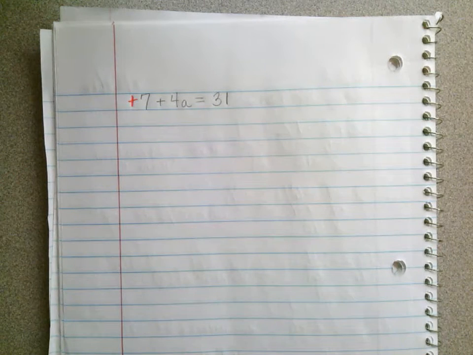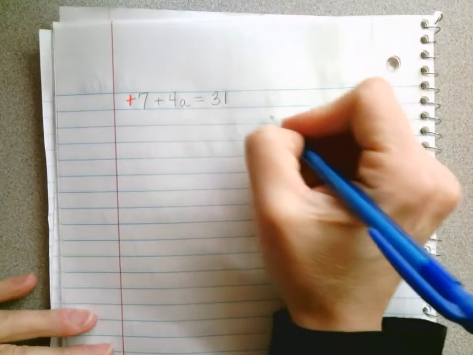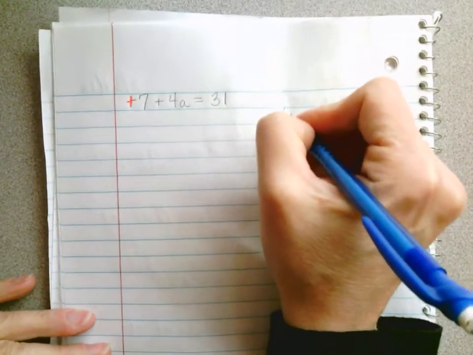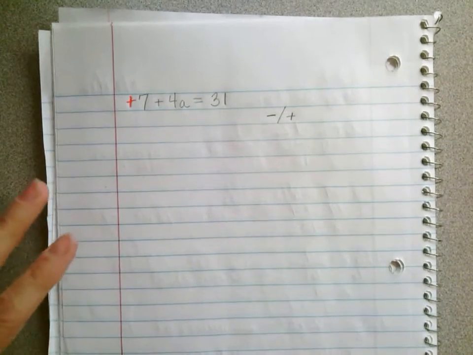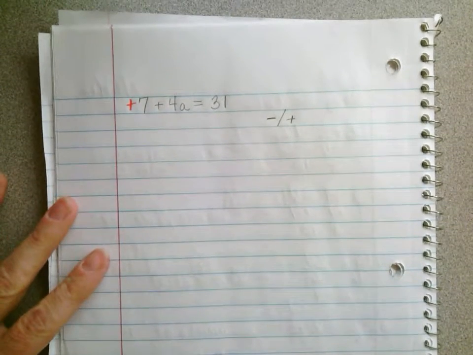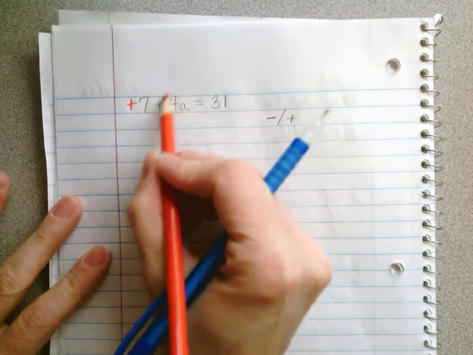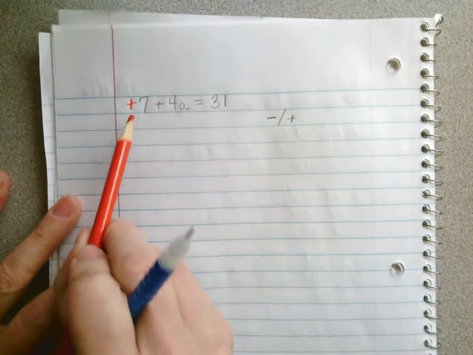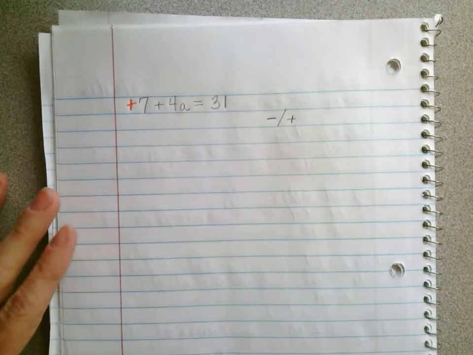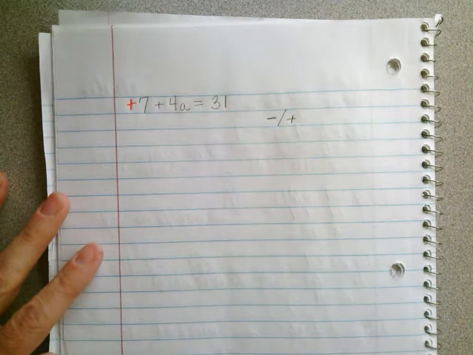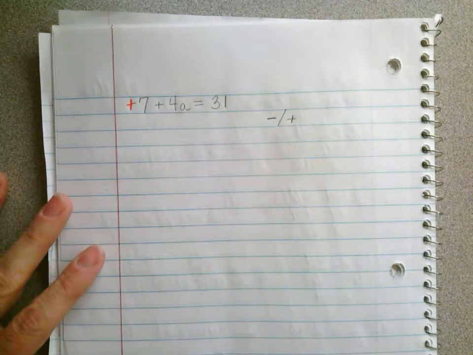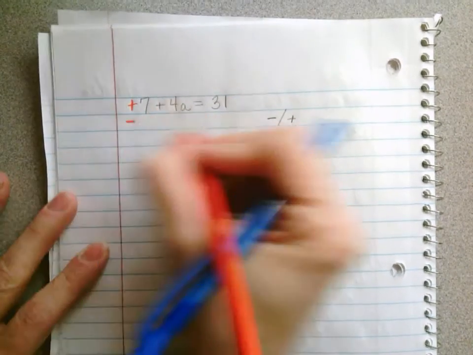So the thing you're going to do here, the addition subtraction piece is what? What do you think we're going to remove? This is multiplication. This is addition. So since you do your addition subtraction first, what are you going to do first? Subtract 7. Good.